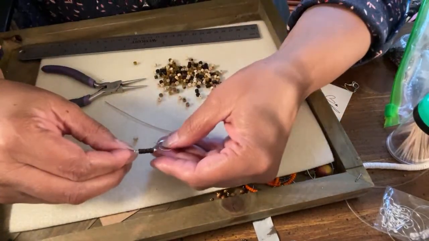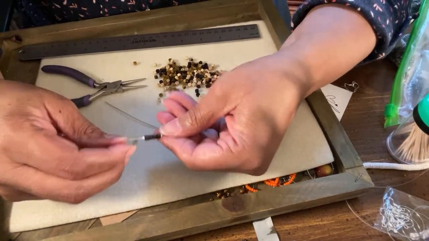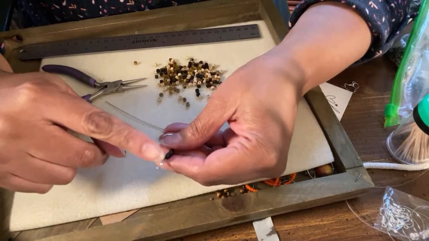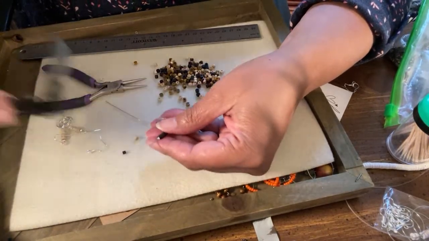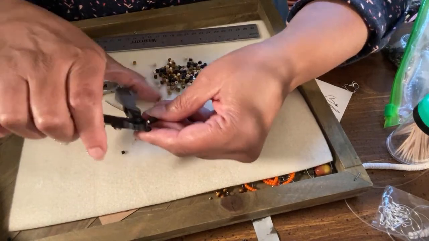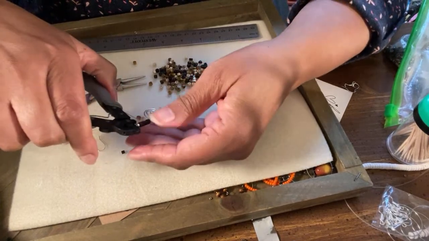So the 5 inches works. Maybe next time I could go 4.5, just because I have a little extra there. I don't like to waste the materials, but it is silver plated, so it's not like it's sterling, so it's not bad. There's just a little bit extra there.